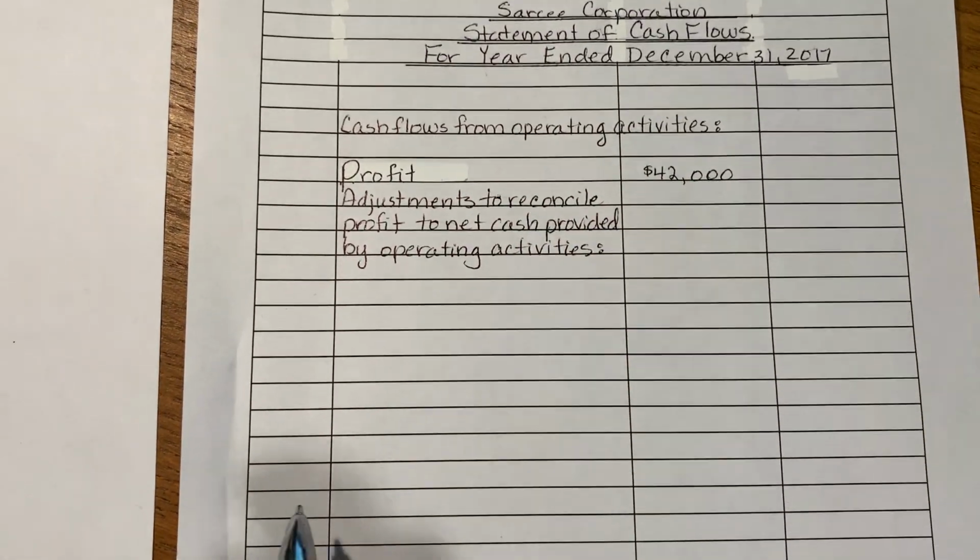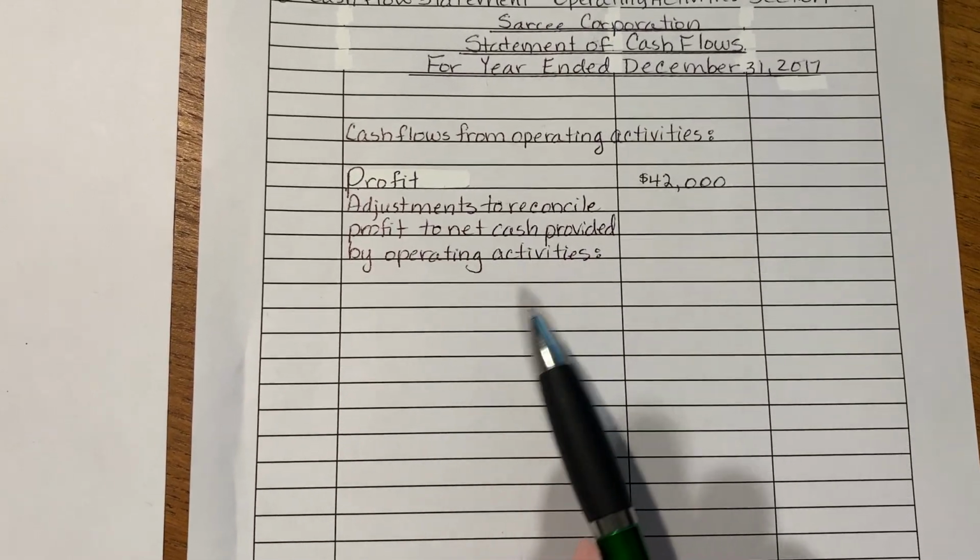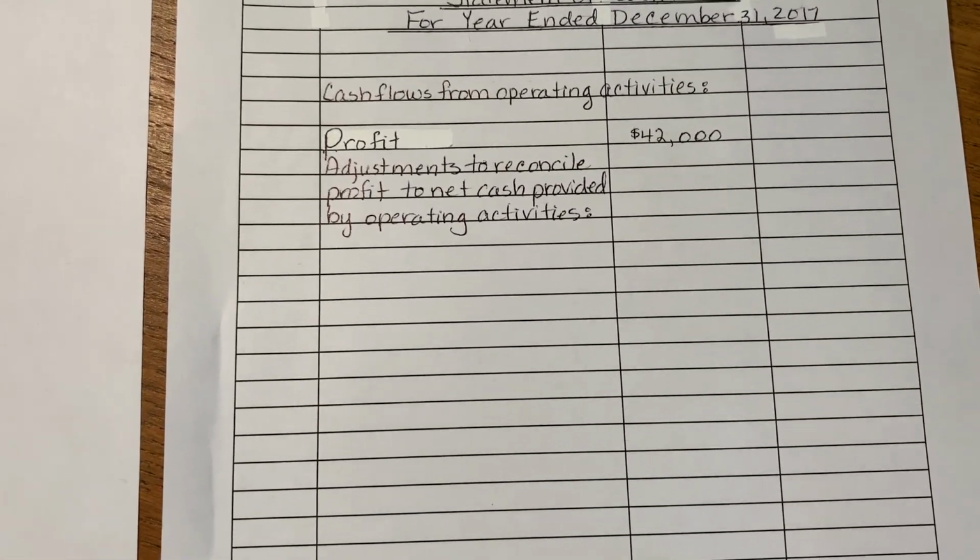So this is exactly what we're doing. We're reconciling our accrual profit to what the cash was that was provided by our operating activities.